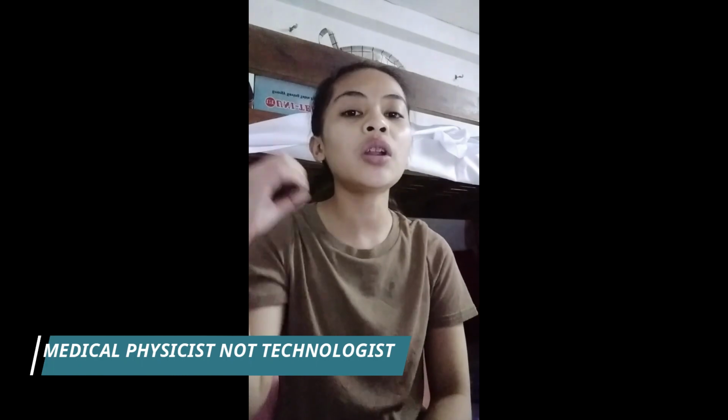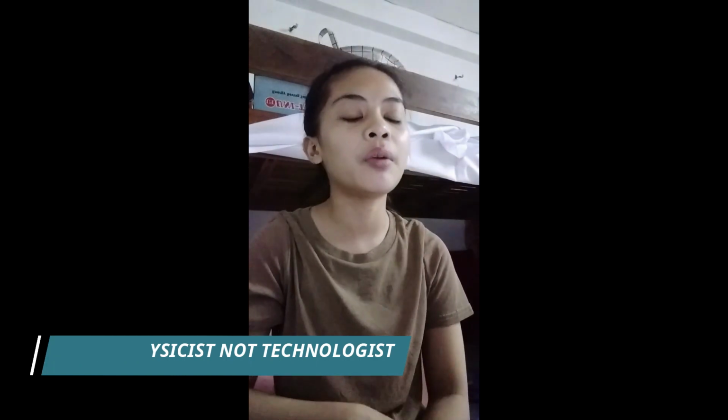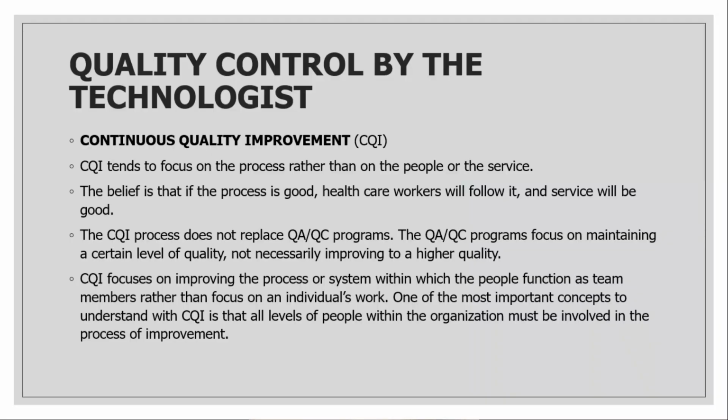It must be the manufacturer or your medical technologists because they are more knowledgeable with this kind of technologies. Okay? So, next, we have your continuous quality improvement, your CQI, compared to your QA and QC. Ang QA, QC kasi natin, standard na yan, hindi mo siya pwedeng baguhin.